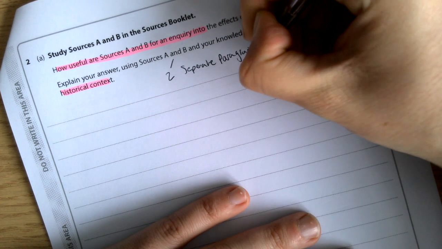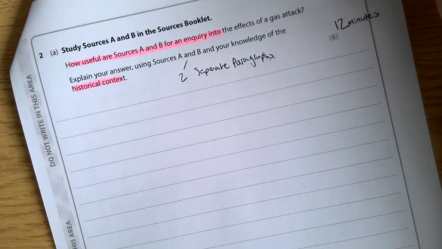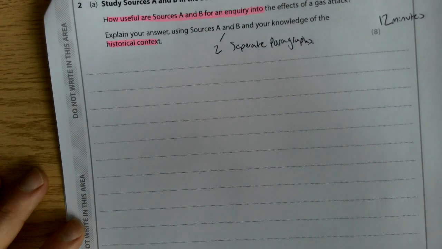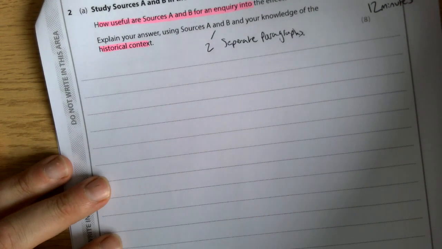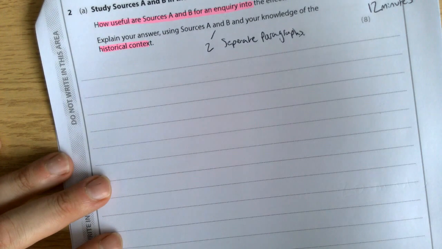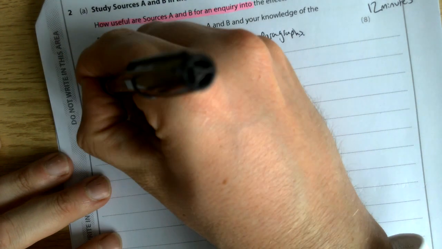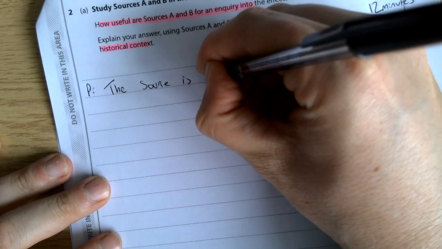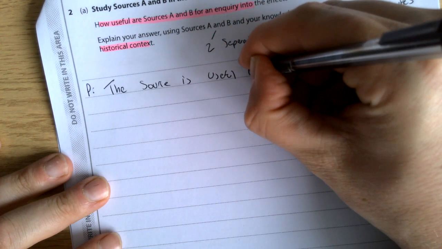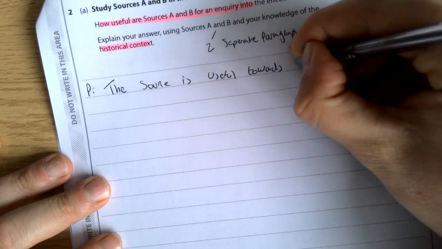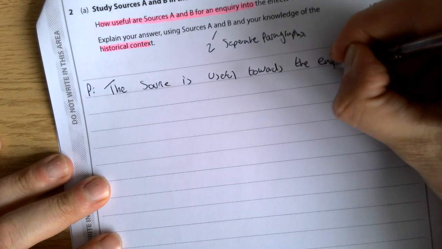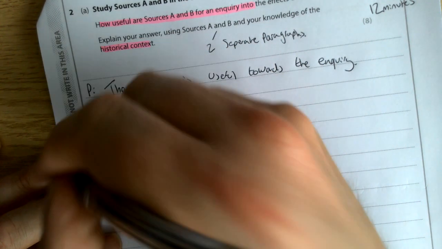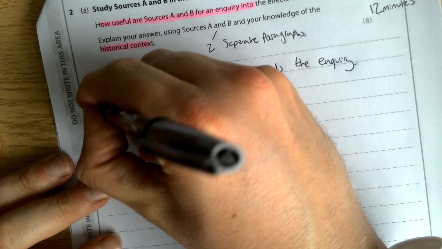Right, we're going to write down the sentence starters we would use and the format of the question to make sure we can all answer it. We should be really in the flow at the minute of this question. So remember, the first thing you do, the point of it, you say the source is useful towards the inquiry. Like we always say, you then need to use the source, so insert a quote.